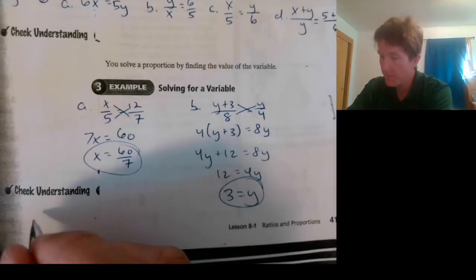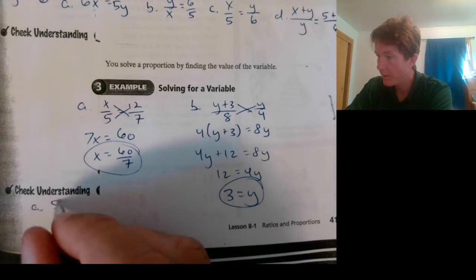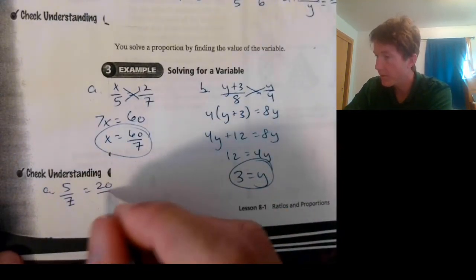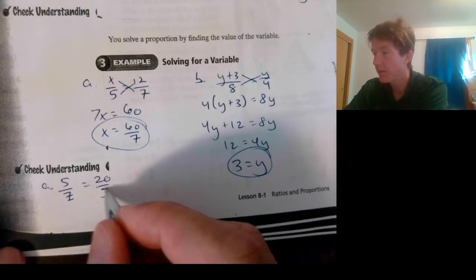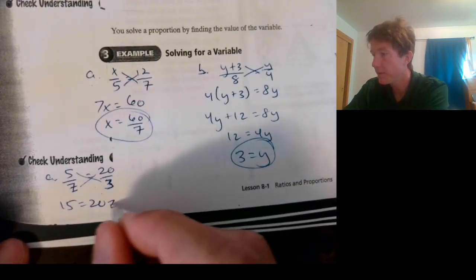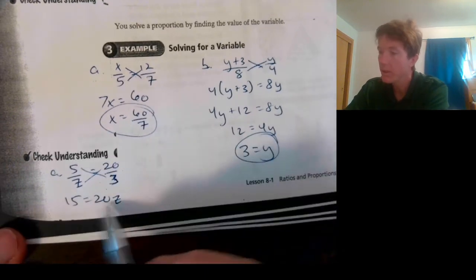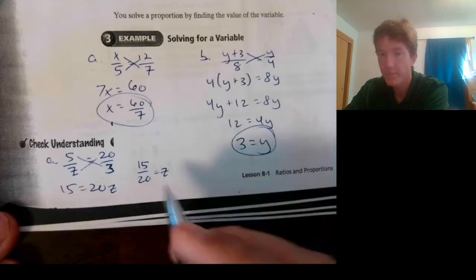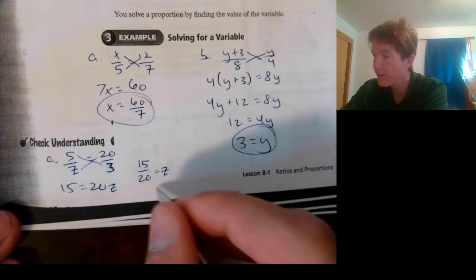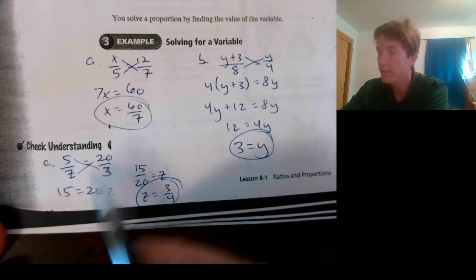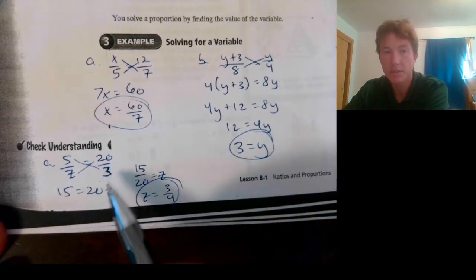Let's look at another example. 5 over z equals 20 over 3. I'll cross multiply. 15 equals 20z. Divide by 20. 15 over 20 equals z. I can take out 5's. Z equals 3 over 4. If you were to plug that back into there, it would be the same answer.